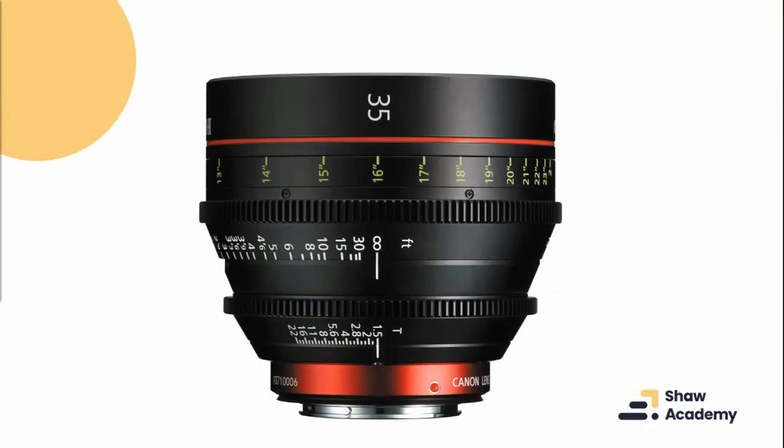Now, the final lens construction type to speak about here are cine lenses. Now, these lenses are, well, they're the top of the top lenses when it comes to video capture. And certainly if you have a photography background, you would not be familiar with these lenses. And unless you're aiming to be a proper video producer, someone who really wants to get into the industry, you doubtfully will be using these lenses. But it's still important to understand them and how to use these types of lenses.